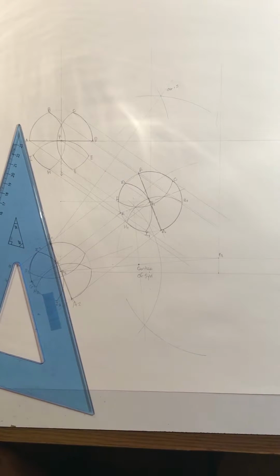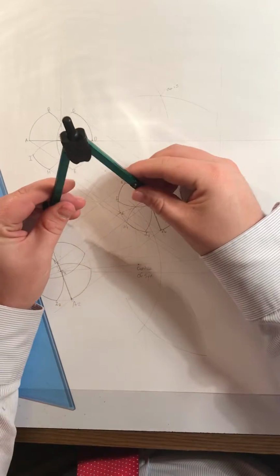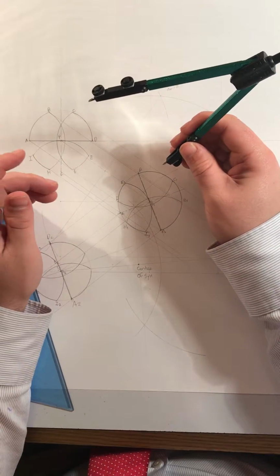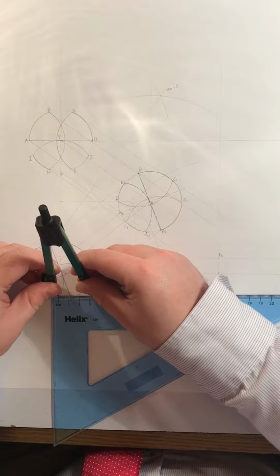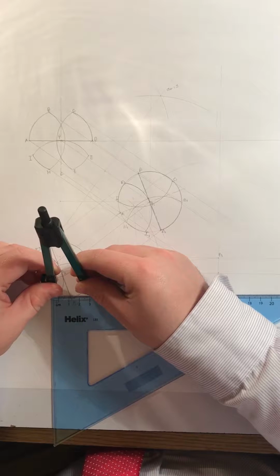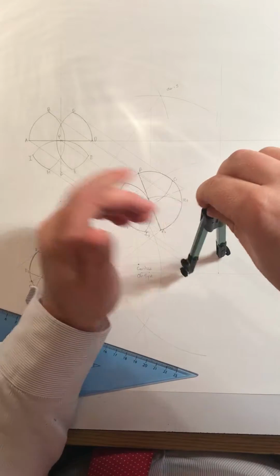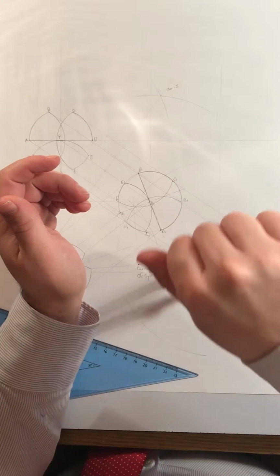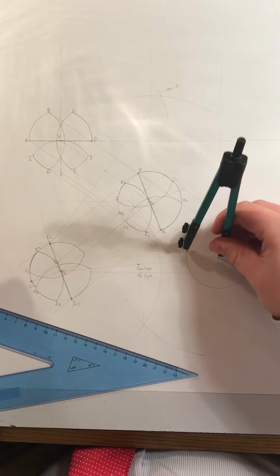Right, now, simply going to redraw the circle from point P. So, radius 30. I'm going to put my compass on P3. I'm going to redraw the circle there. Now, all I need to do is get G here.